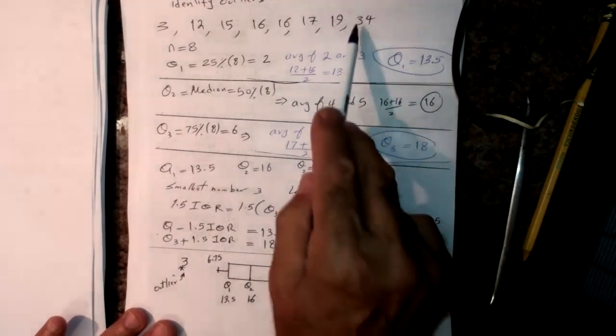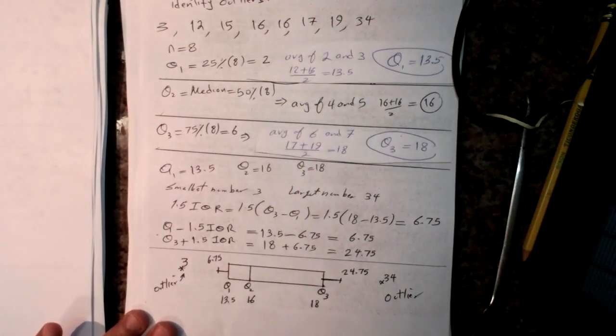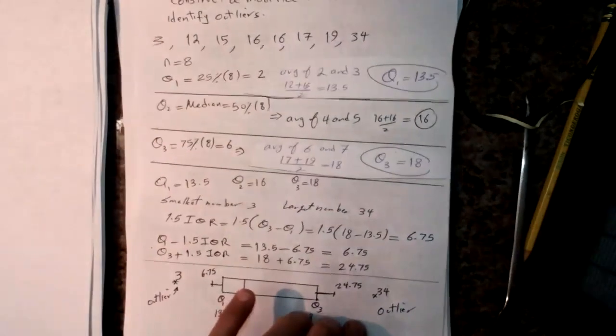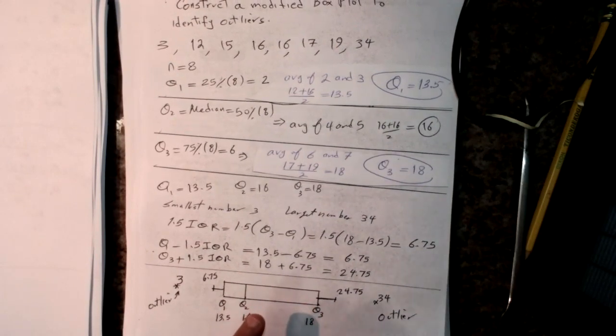What are your outliers here? 3 and 34. That's how to find the outliers when you have a bunch of numbers and you want to draw your box plot. They call it a modified box plot. It means if you have a box plot and there are a few numbers that are outliers, you get to remove those to find a better box plot. So these are some examples that you could follow.